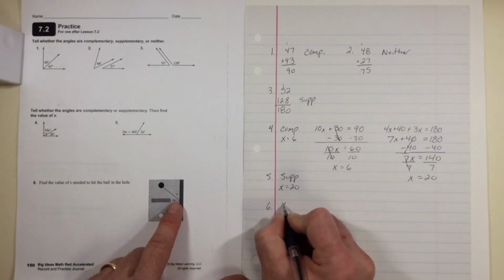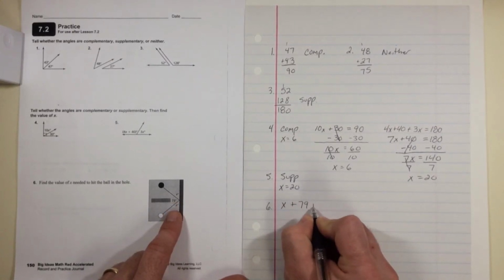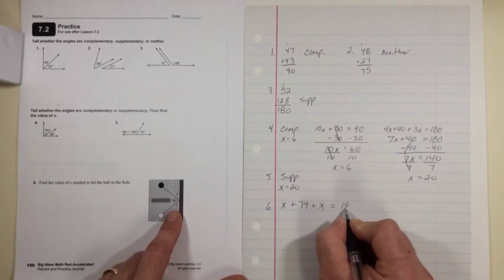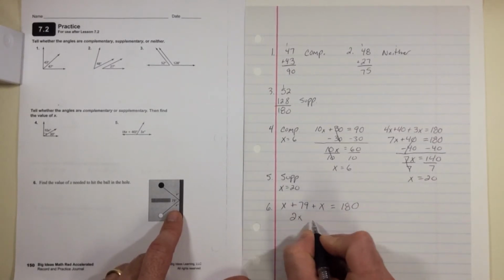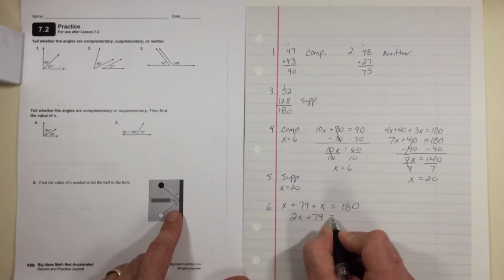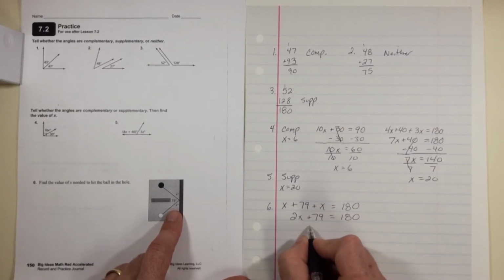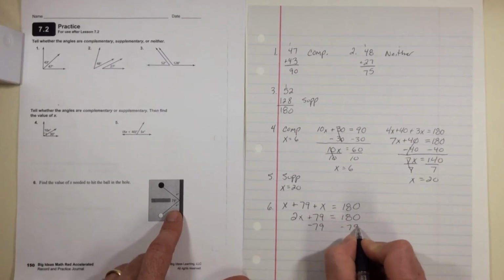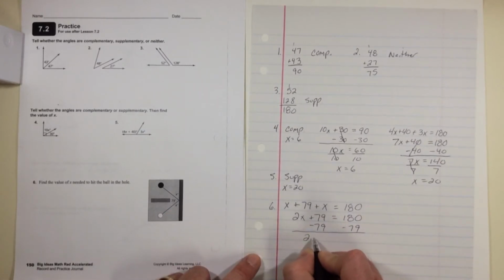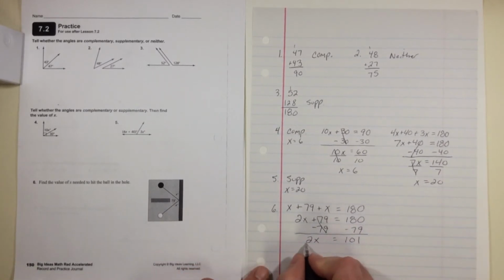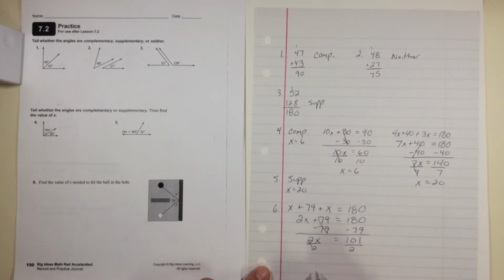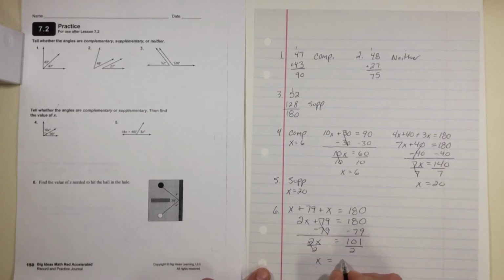So I can just put x plus 79 plus x equals 180. Well, I can combine like terms here and have 2x plus 79 equals 180. I subtract 79 from both sides and get 2x equals 101. Divide both sides by 2, and I'm left with x equals 50.5.